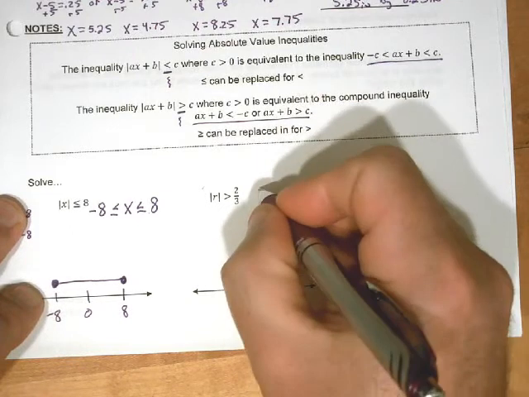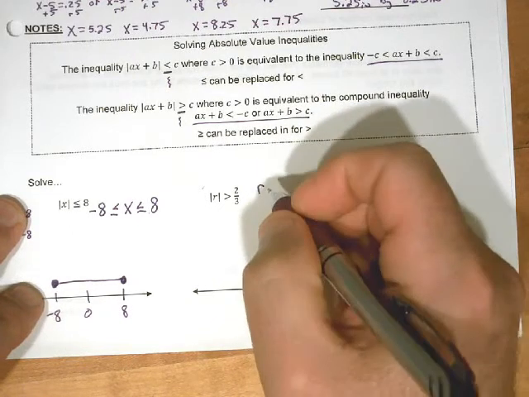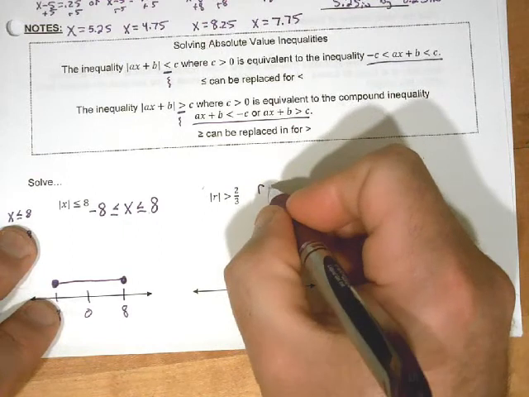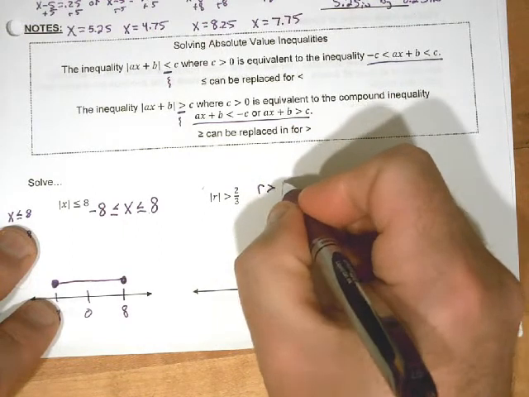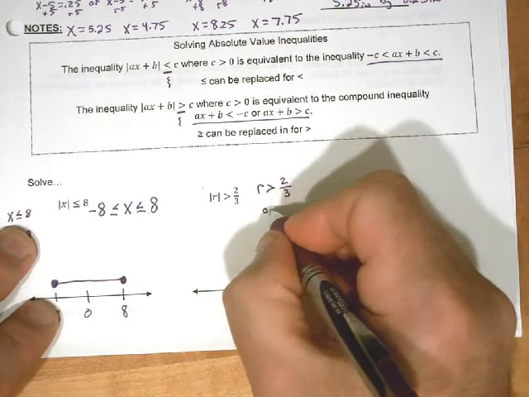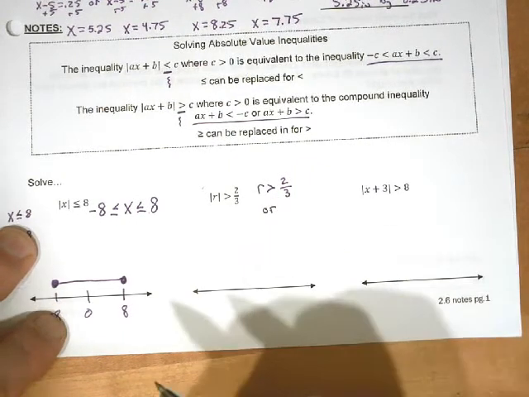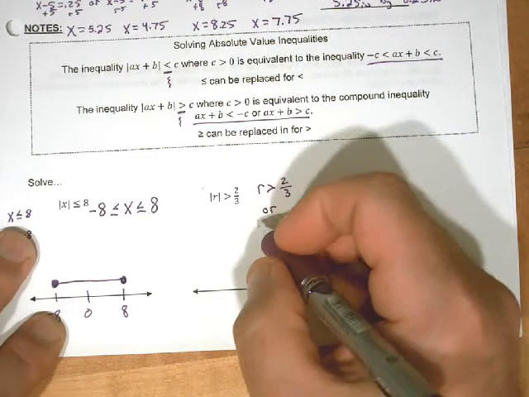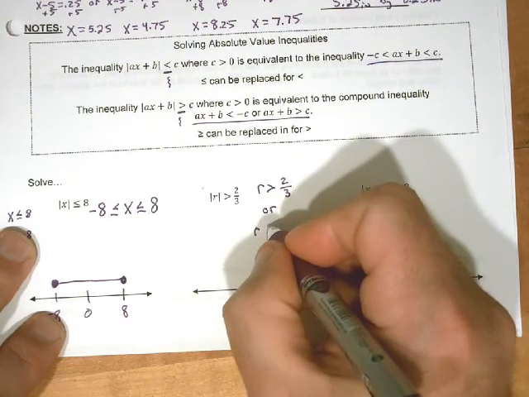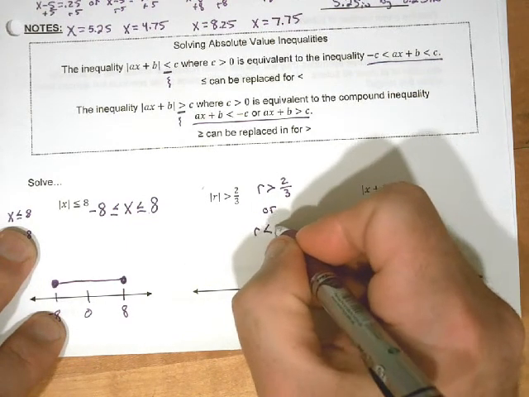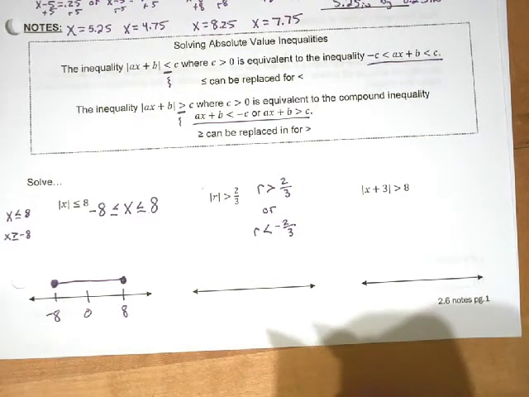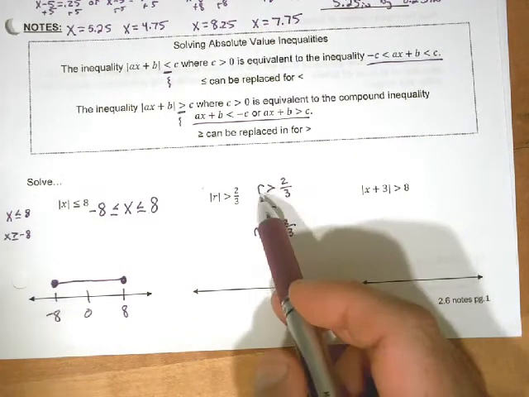All right, so the first one here, you'll write it as r is going to be greater than 2/3, or, and again, we don't have any math here to do on this one, r is going to be less than 2/3.